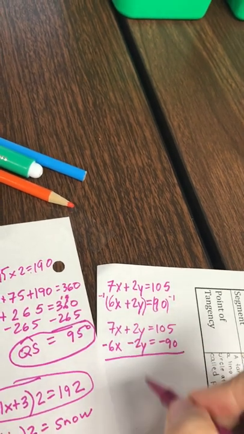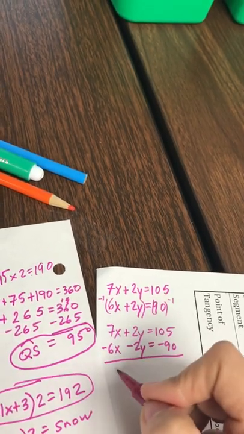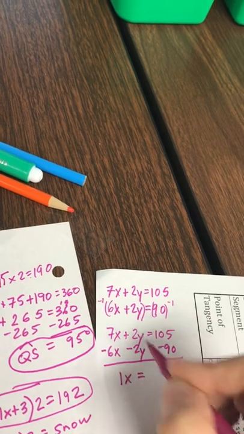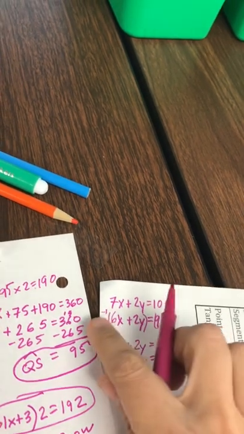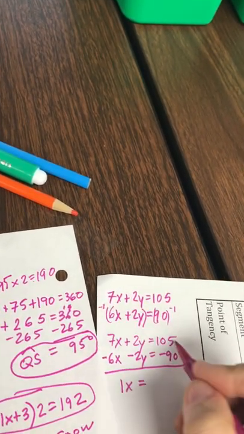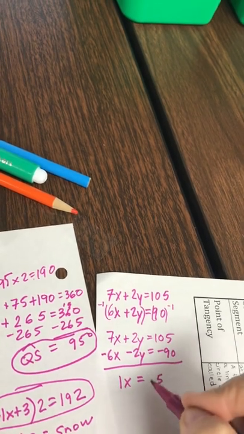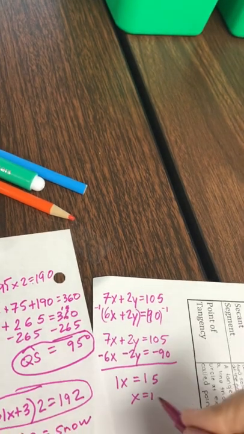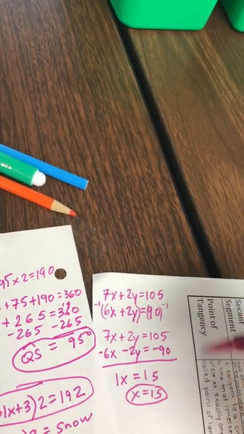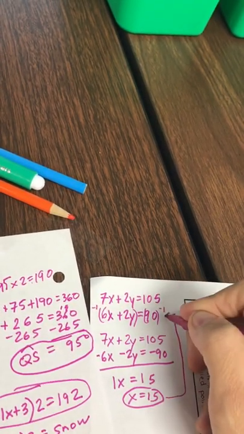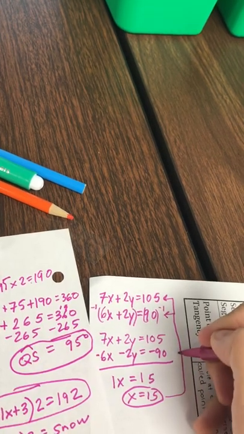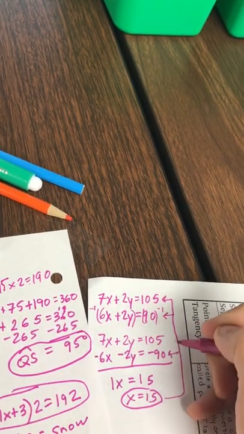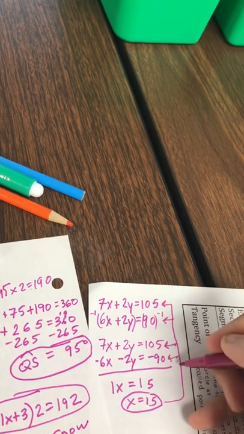Now I can vertically solve this. So 7x take away 6x would be 1x. This goes away. So that's why I did that. I'm pretty sneaky. And then that would be 1. So actually no, x here has to be 15. Now that I know x is 15, I can plug it into either of these formulas. I could even plug it into this new one I made. So any of these formulas I can plug in to solve.